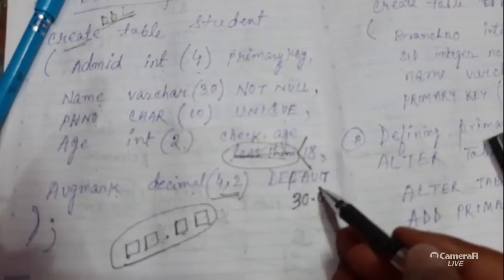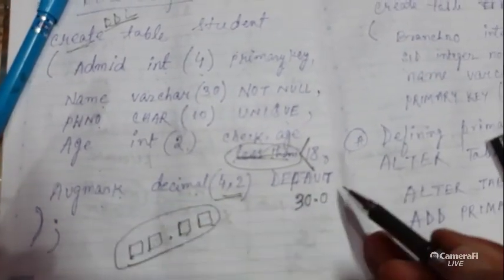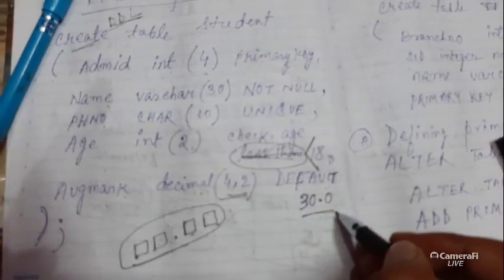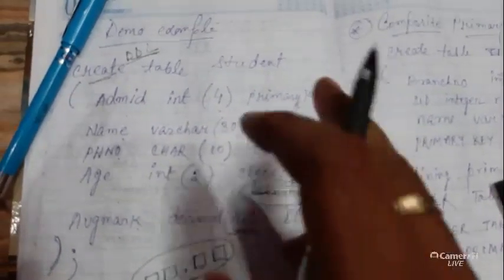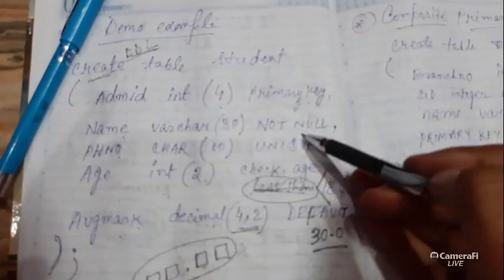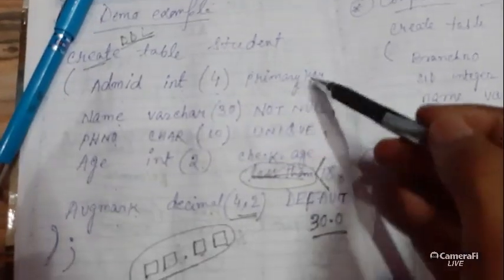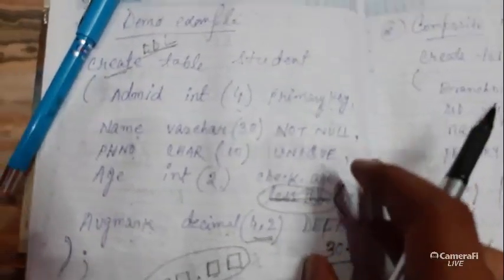And if the user skips the average mark, by default a value will be used, that is 30.0. So this is one example where I have used primary key, not null, unique, check and default. These constraints basically I have used. Now I will go for some short but important concepts.